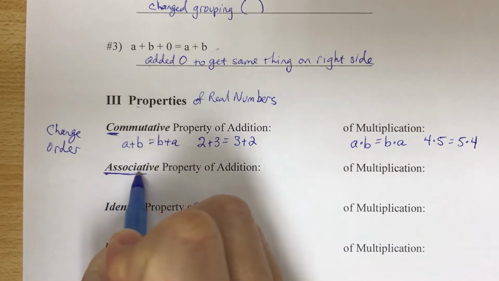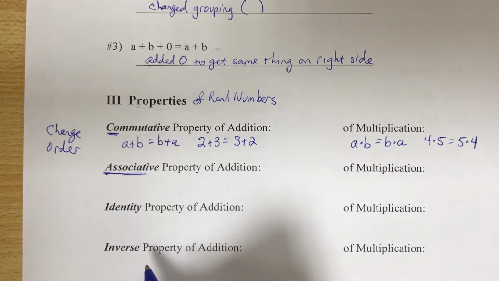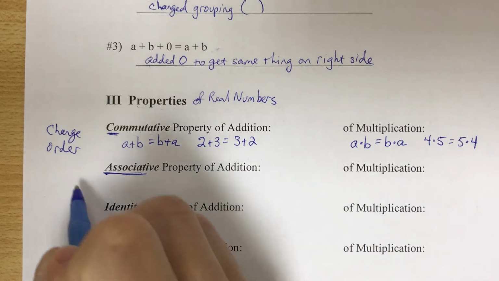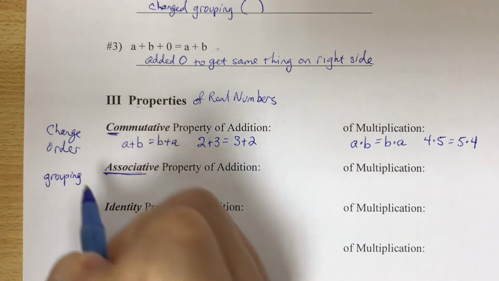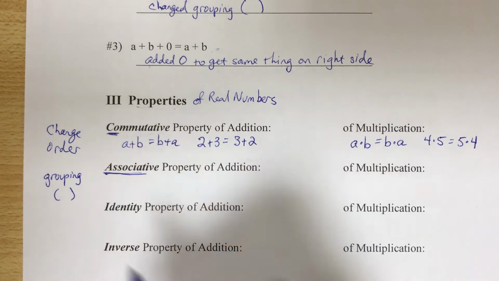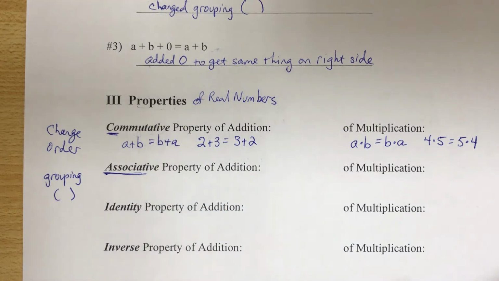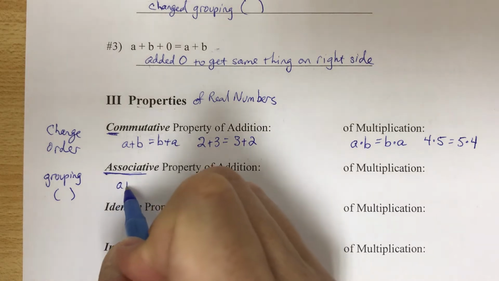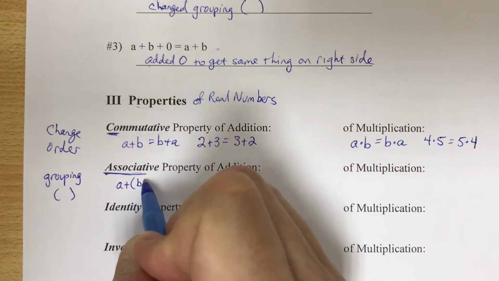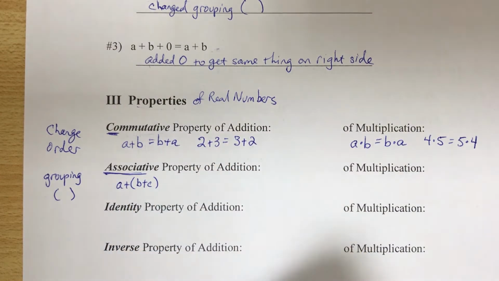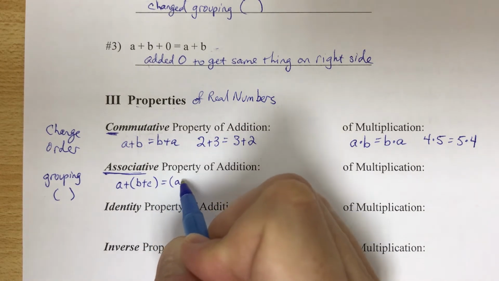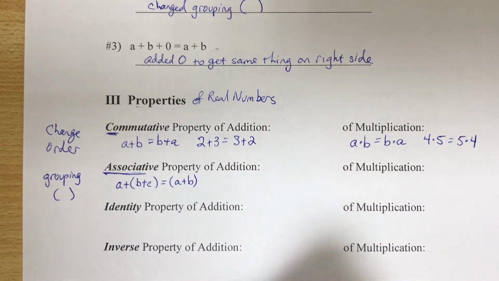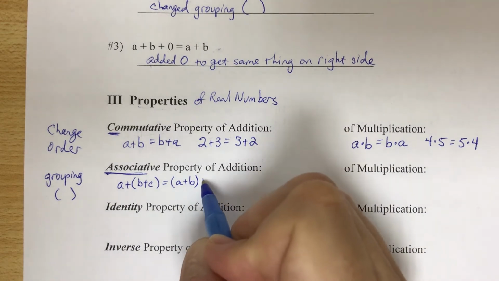Associative has the word associate in it, and when I think of association, I think of grouping. I think of things that I put together. So associative is the grouping, which in this case will be parentheses. So if I take A and I add that to the grouping of B plus C, that's the association, this property tells me that I could have associated A plus B and then added C.